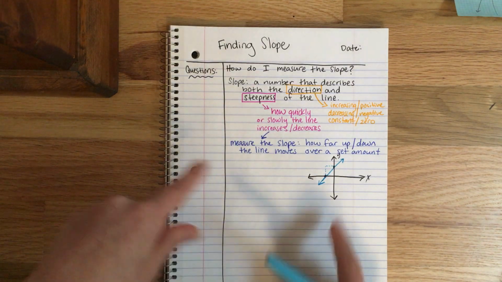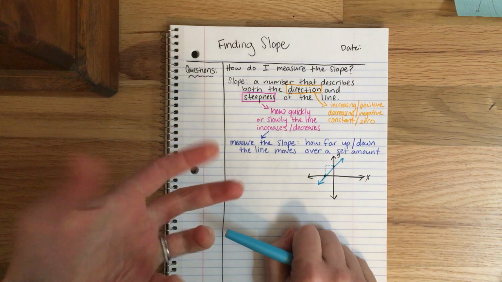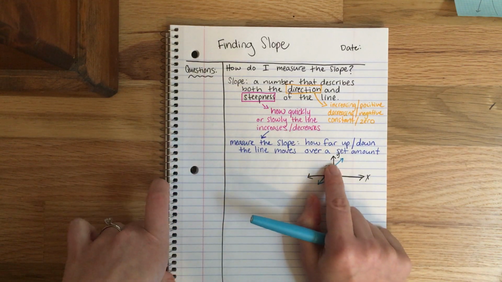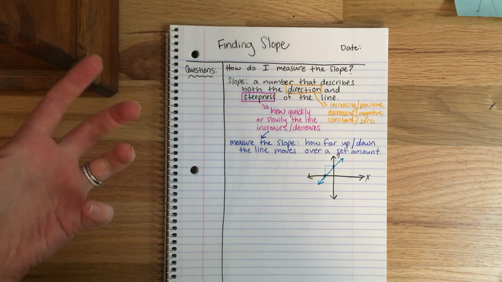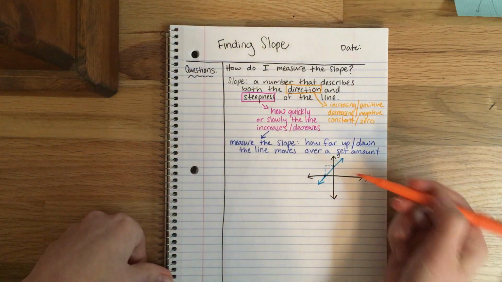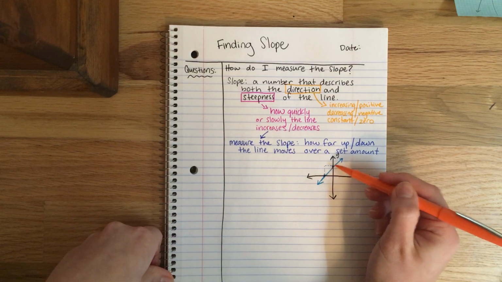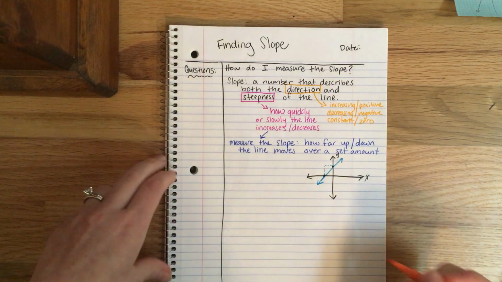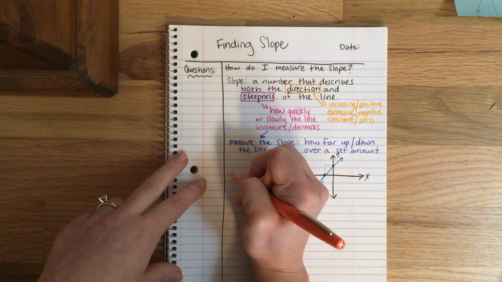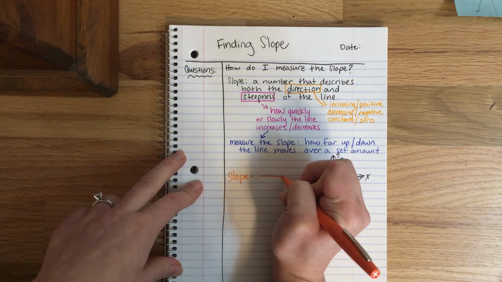So we're going to make these triangles to see how far up we're going over that set amount. And the way that we write this, we have a fraction. Because you'll see we have two things we want to know: how far up and how far over. So when we go to find slope, we can write slope as a fraction.